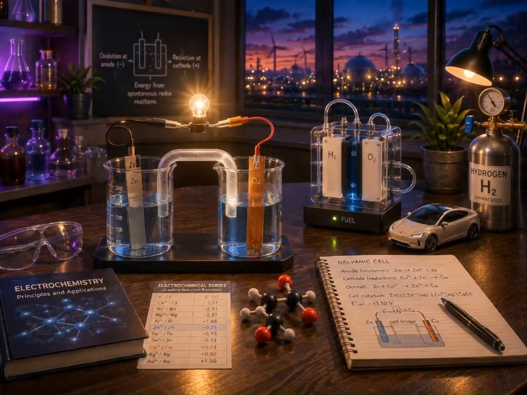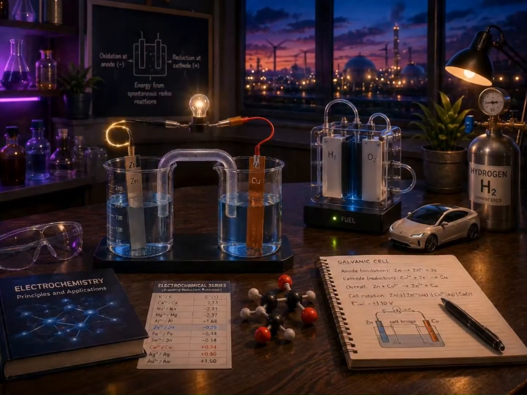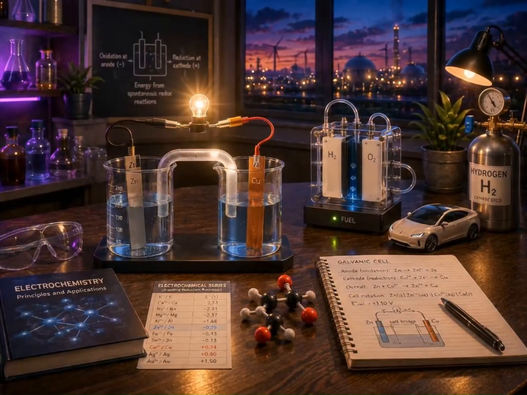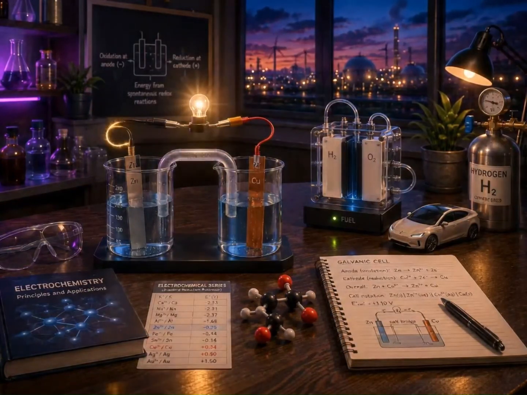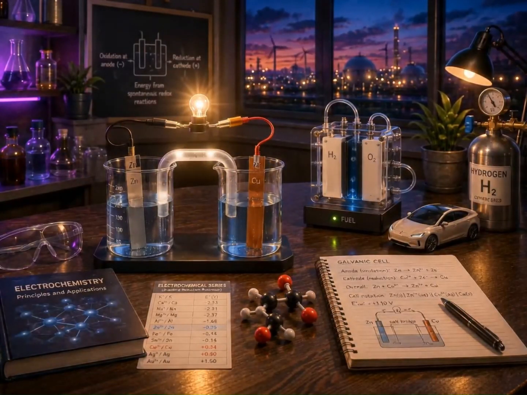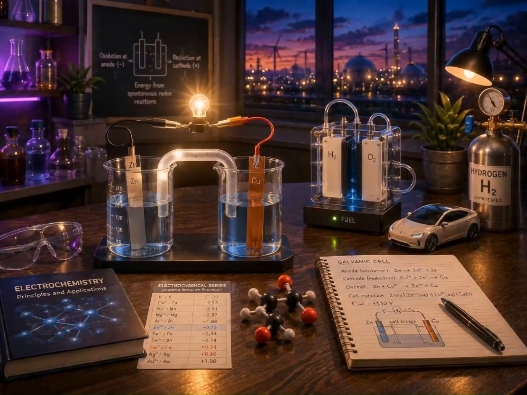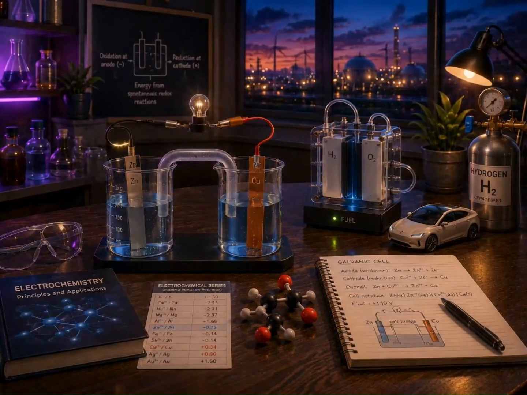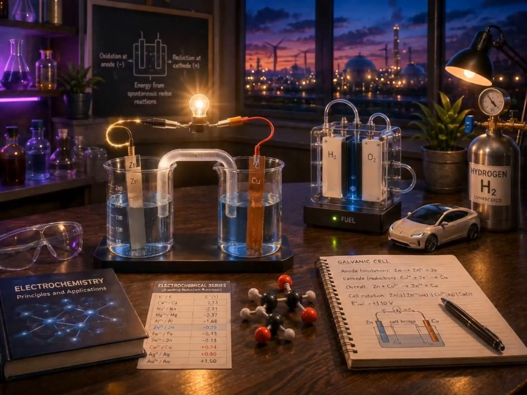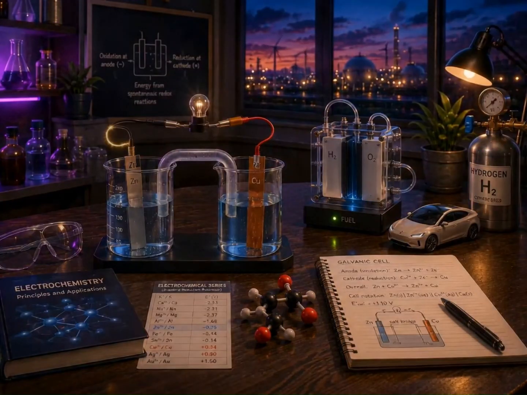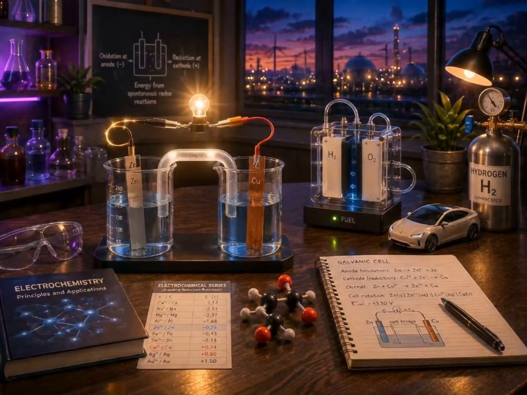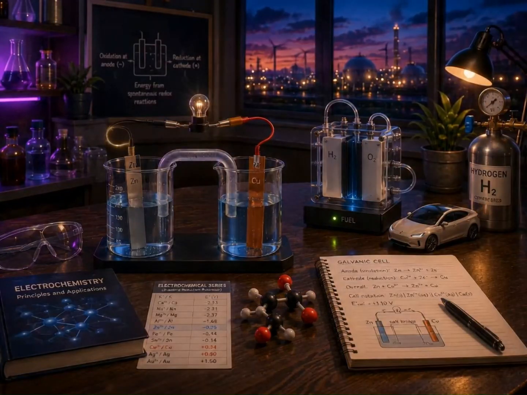Eventually, in a closed system, the forward and reverse reaction rates may become equal. When that happens, the system has reached dynamic equilibrium. Dynamic equilibrium does not mean the reaction has stopped. This is one of the most important exam ideas. At equilibrium, the forward reaction and the reverse reaction are still occurring. They are simply occurring at the same rate. Because the rates are equal, the concentrations of reactants and products remain constant over time.